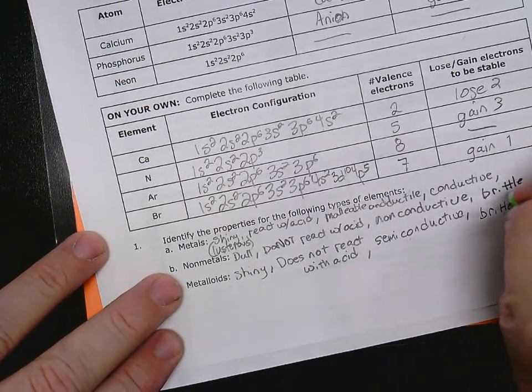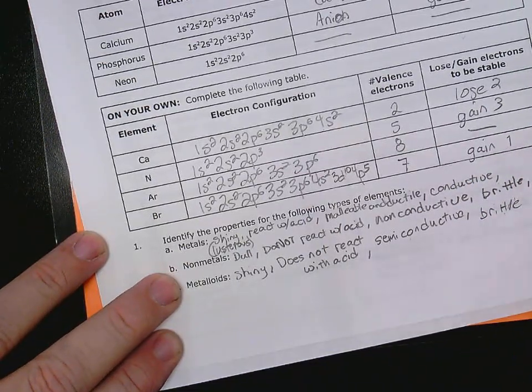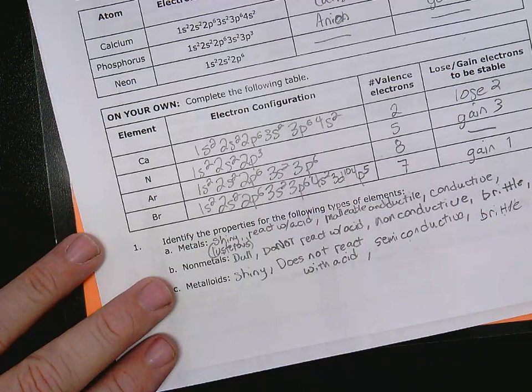What is that spelling of brittle? Brittle. You'll have to pardon me. I've just eaten lunch and my brain is brittle.